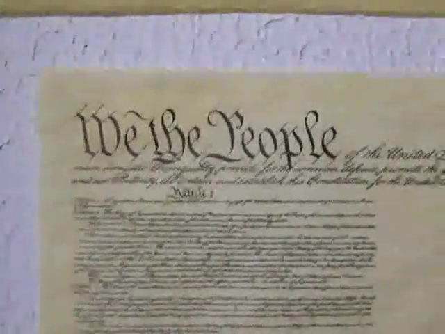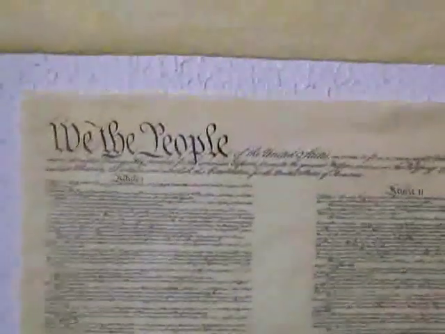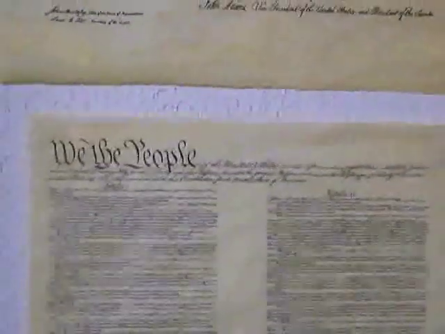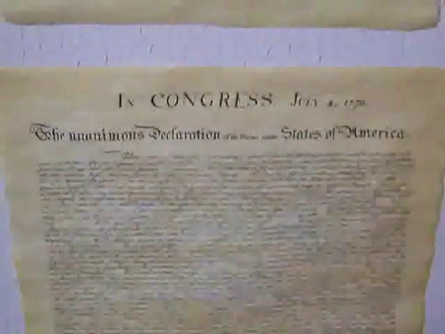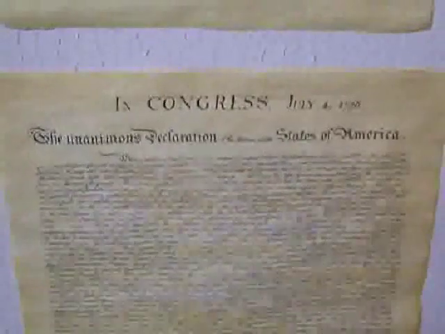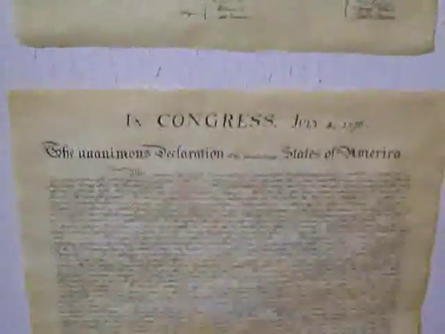Look familiar? That's because these documents are known the world over. These are 3 original copies. First, the Bill of Rights of the United States of America, the Constitution of the United States of America, and the Declaration of Independence of the United States of America, signed July 4th, 1776.